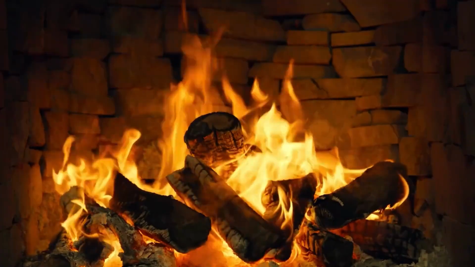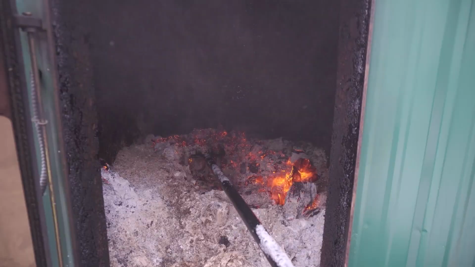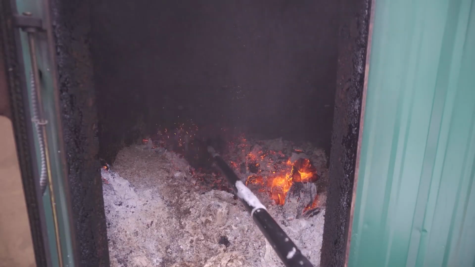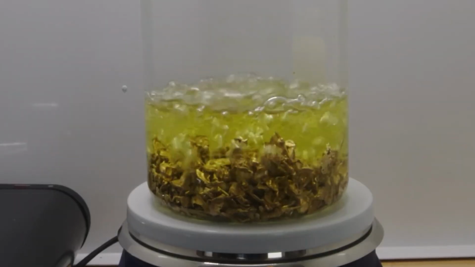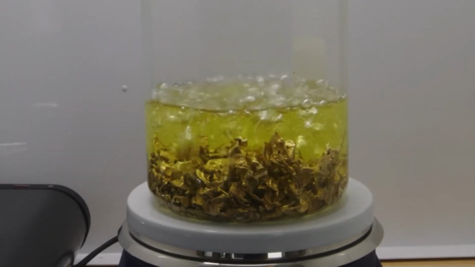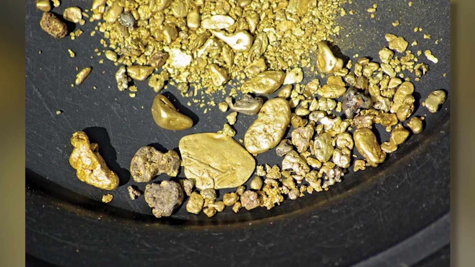This is in contrast to, for instance, burning wood, which results in the wood's eventual decomposition. You can't do that with gold because it's disassembled into its component parts.